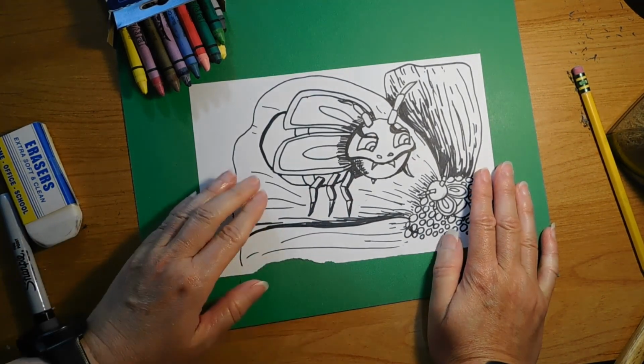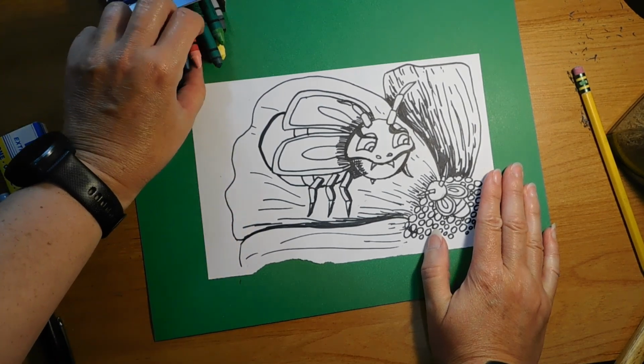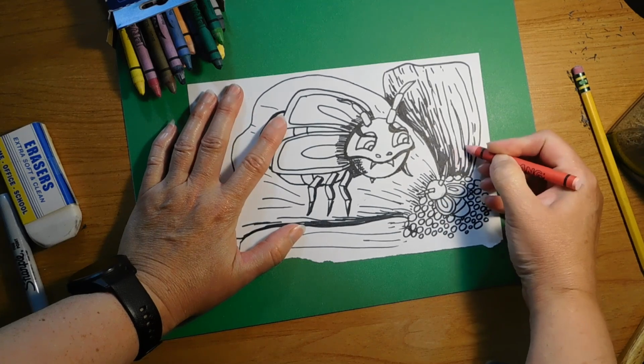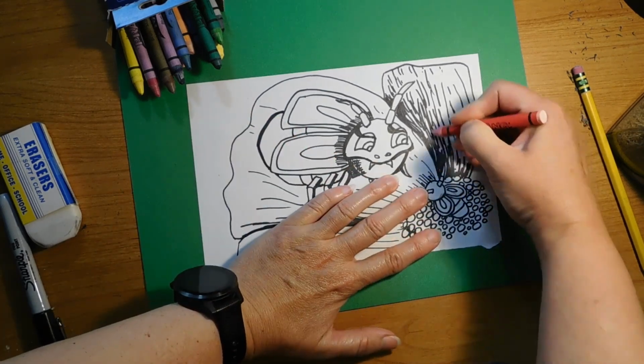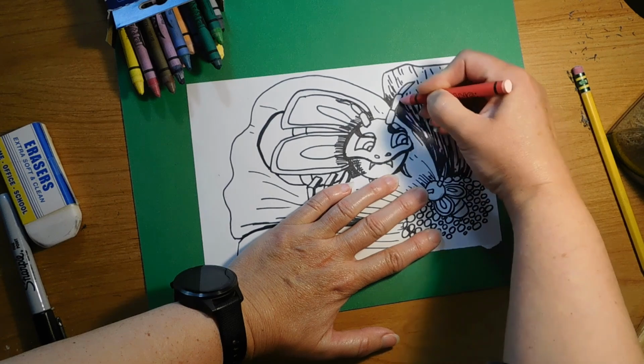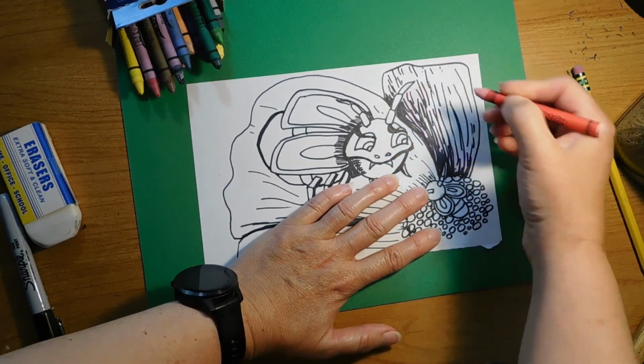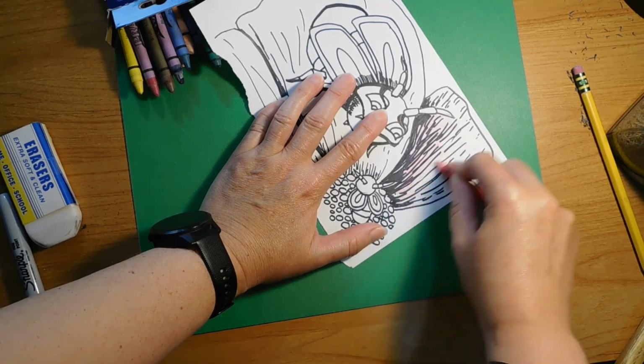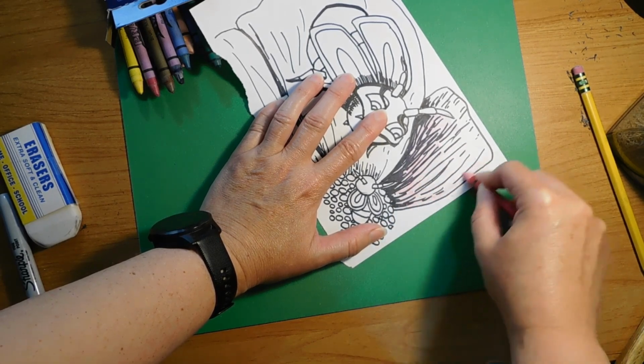So let's get into coloring this. Of course, I really want to make this flower pink. I just do. It just right away, I want to make it pink. It just seems to call out to me to be pink. Now, you may think it needs to be a different color, and that is totally fine. You can make it whatever color you want.